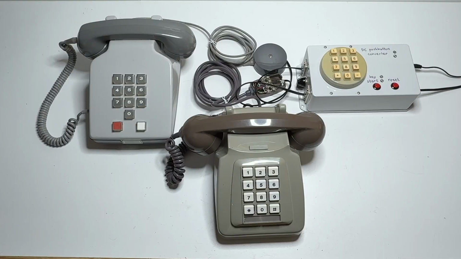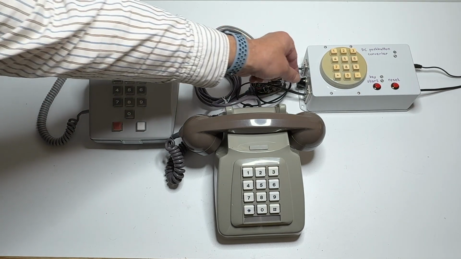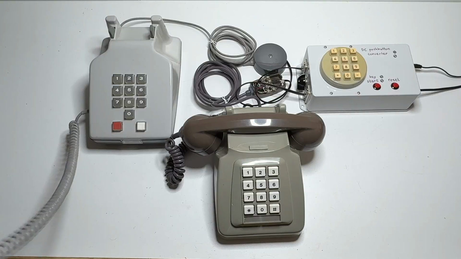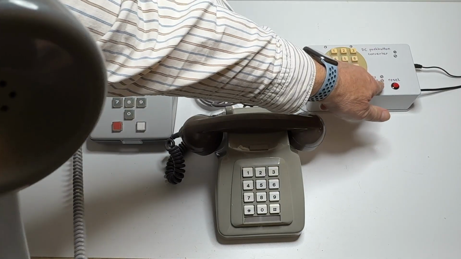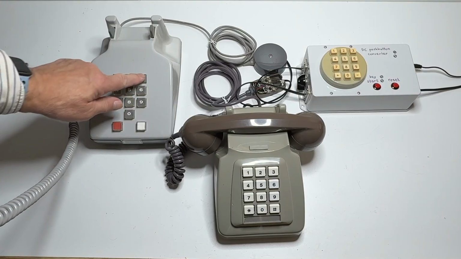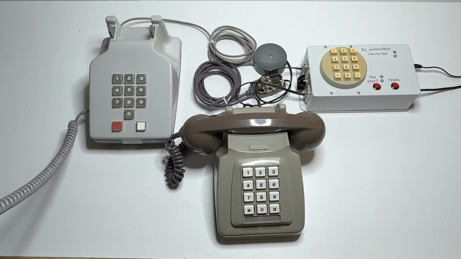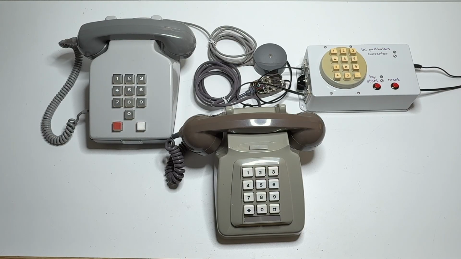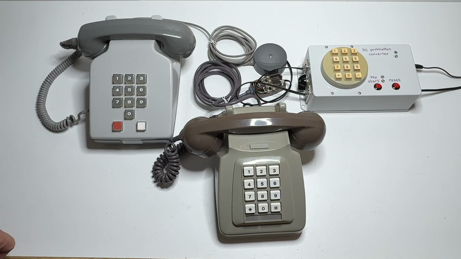In the same way, we can make a call using the second generation phone, the GDK2. You hear the dial tone when I lift the receiver. Now we call the number 333. The call finishes when I put the handset down.